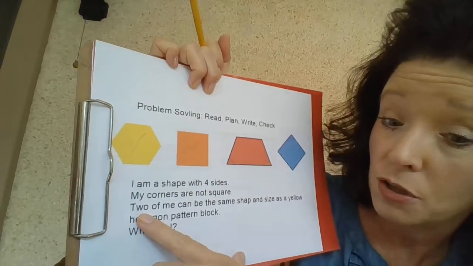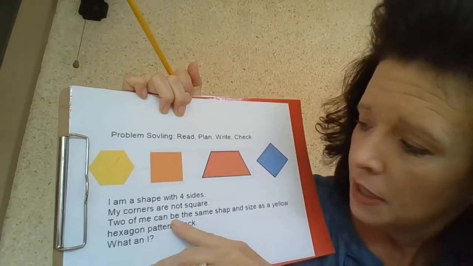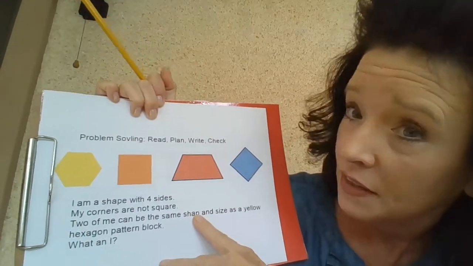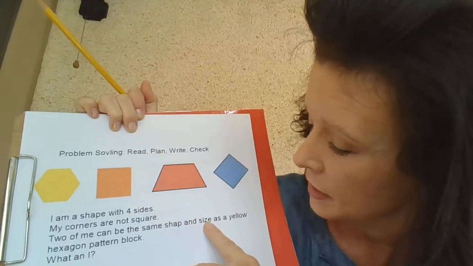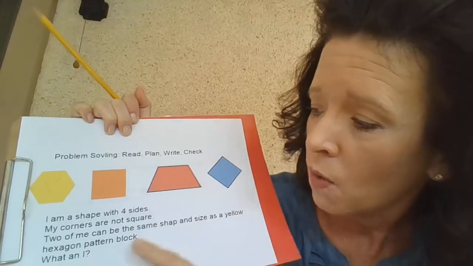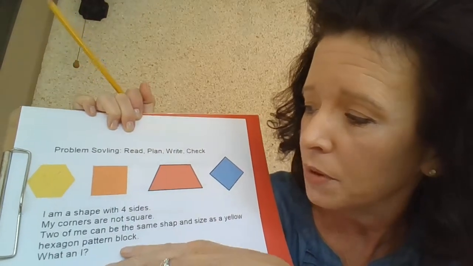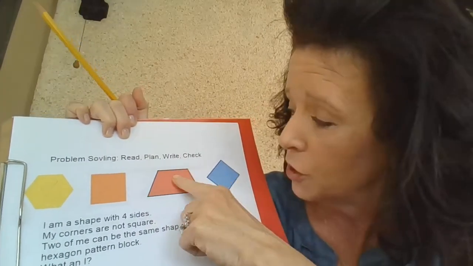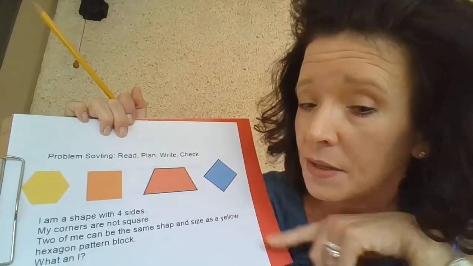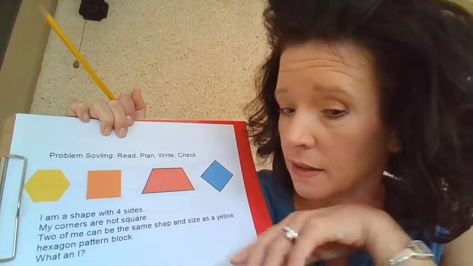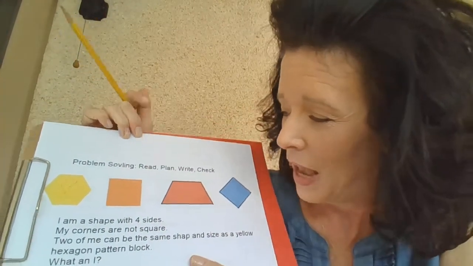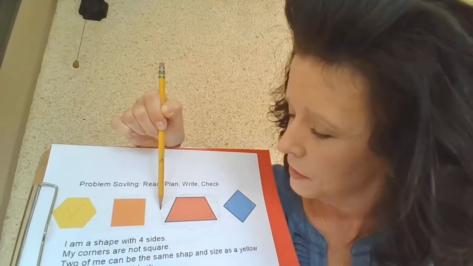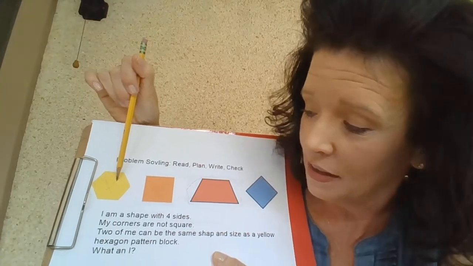Now, the next clue. Two of me can make the same shape and size as a yellow hexagon pattern block. Which one, if you put two trapezoids or two diamonds together, makes a hexagon? Exactly. If you put two trapezoids together, you then have a hexagon.